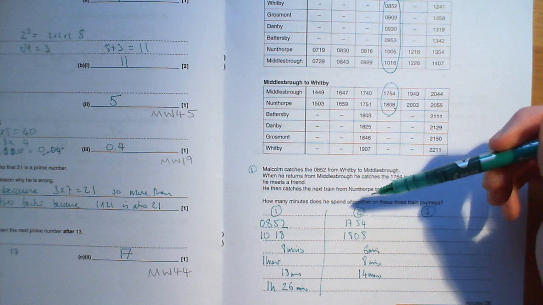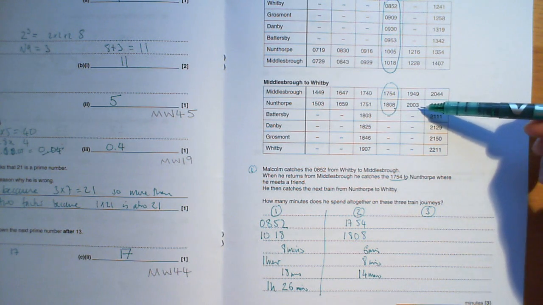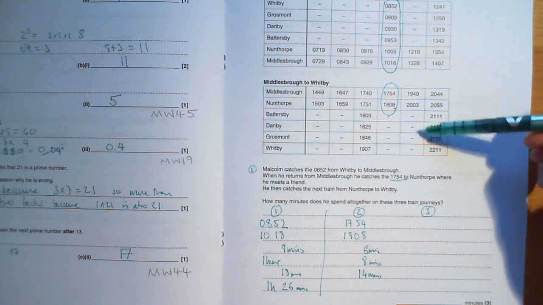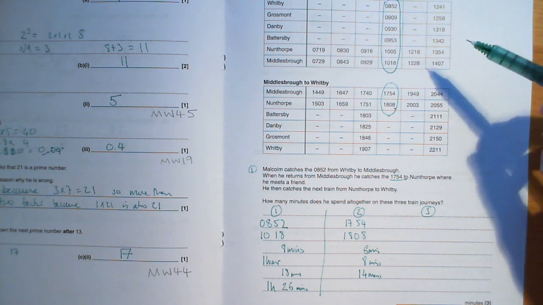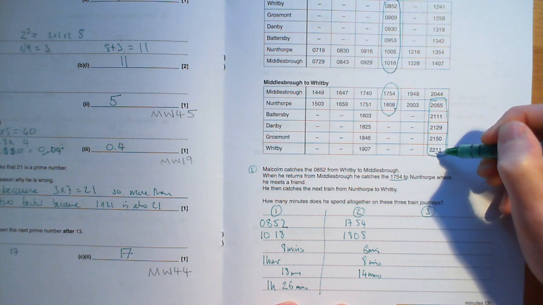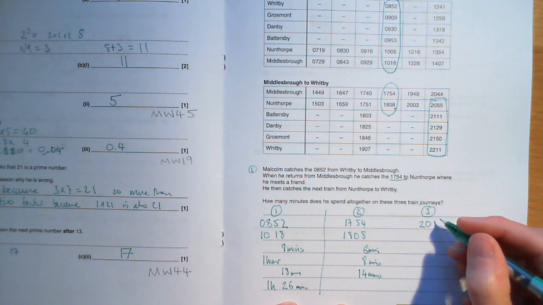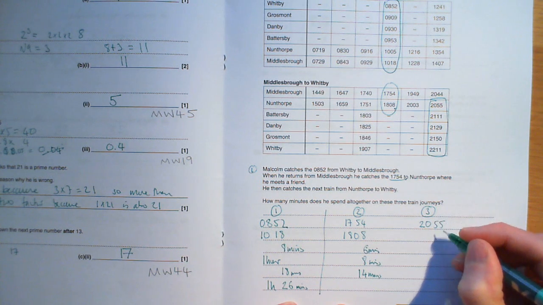He then catches the next train from Nunthorpe back home to Whitby. Now, the 20:03 doesn't go, so it's got to go at the 20:05, which gets him in at 22:11. 22:11, not 22:11. Just be a bit careful there.